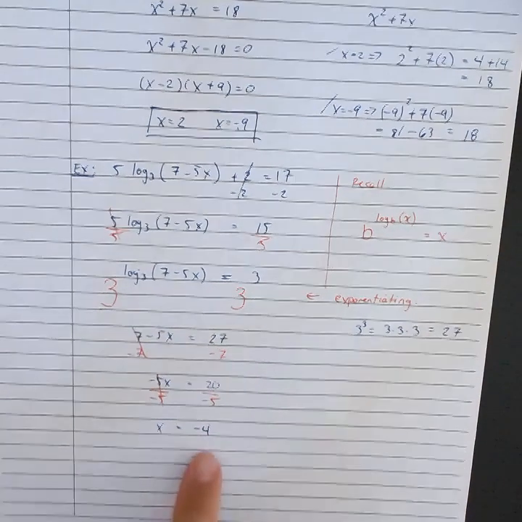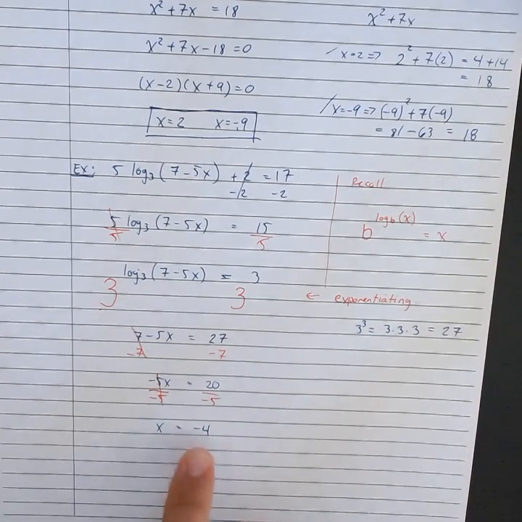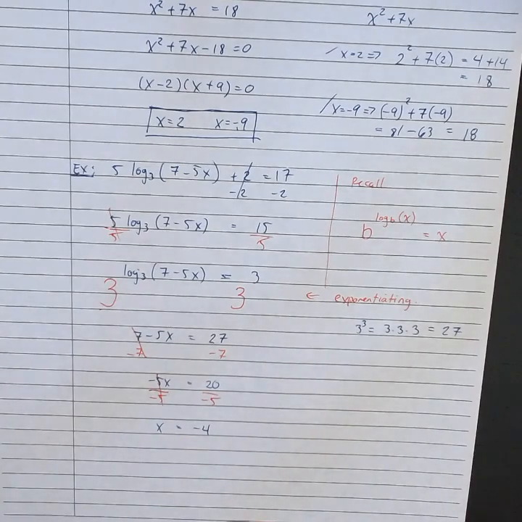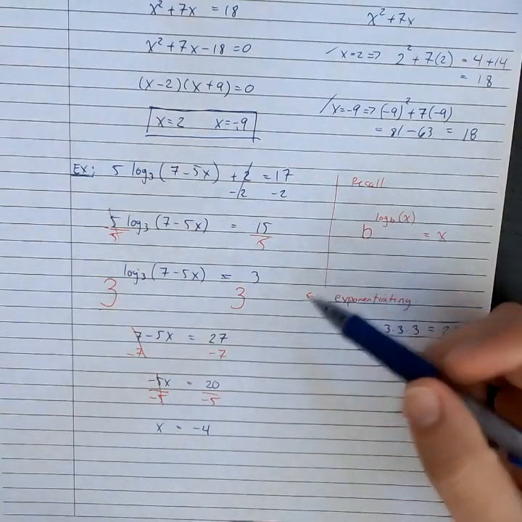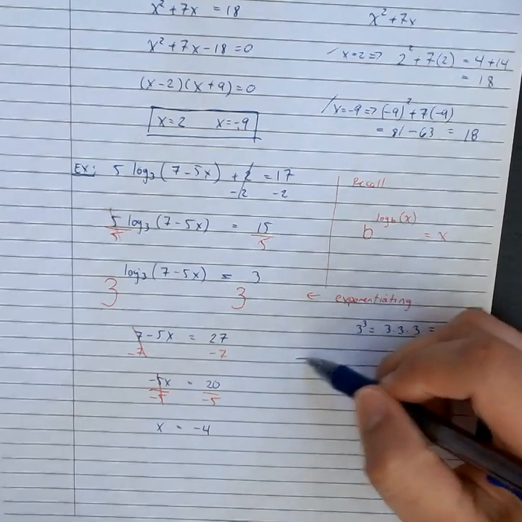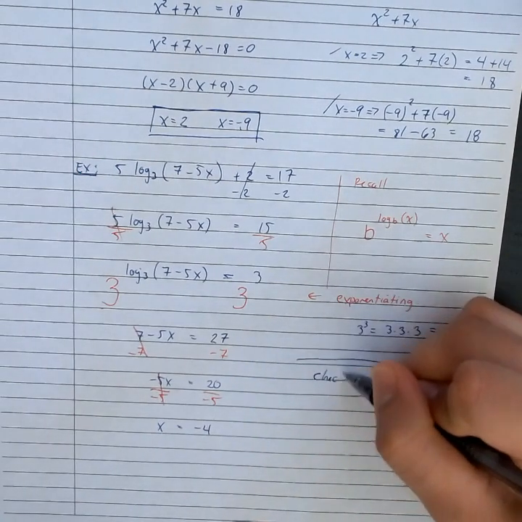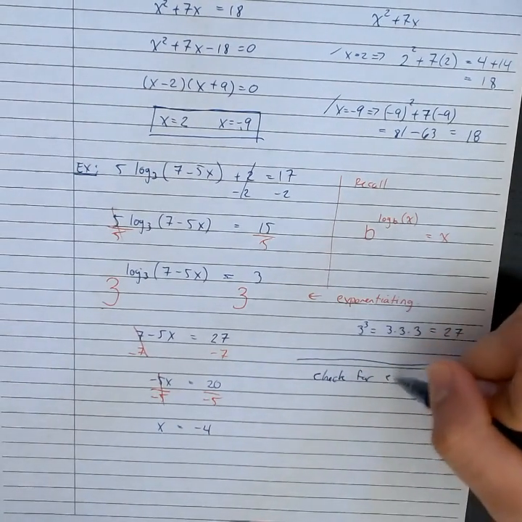Now remember, that might be the solution, or maybe that's an extraneous solution. With a logarithmic equation, we don't have a choice but to check. So here we check for extraneous solutions.